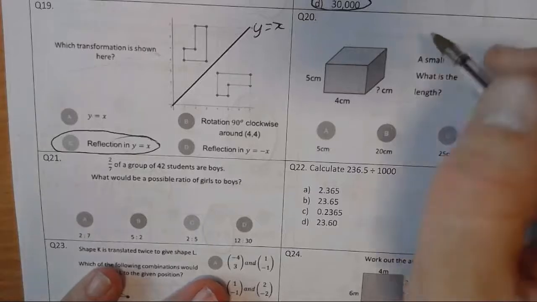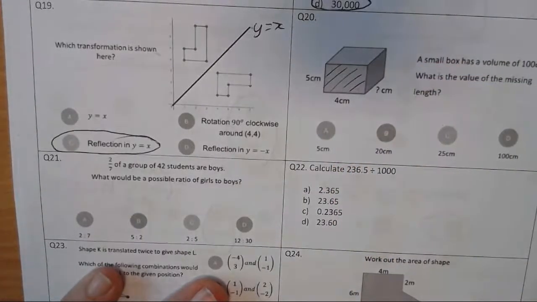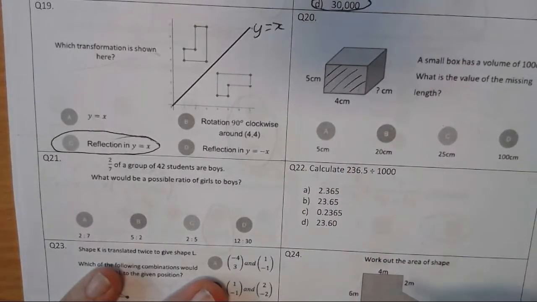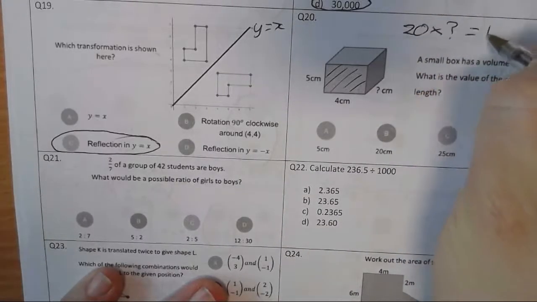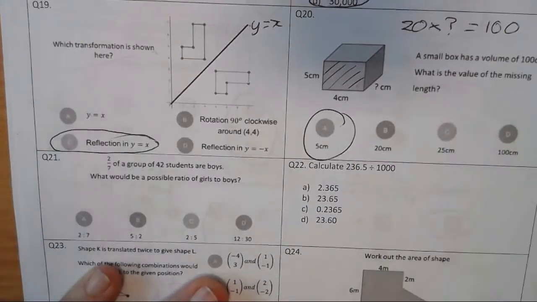Right, volume is 100. So volume of any prism is cross-section times by depth. So this is 20 times by the question mark, and that will equal 100. So that question mark must be 5 centimeters.